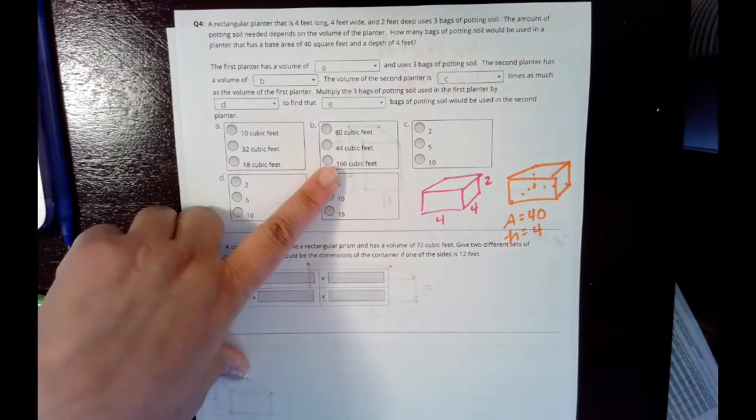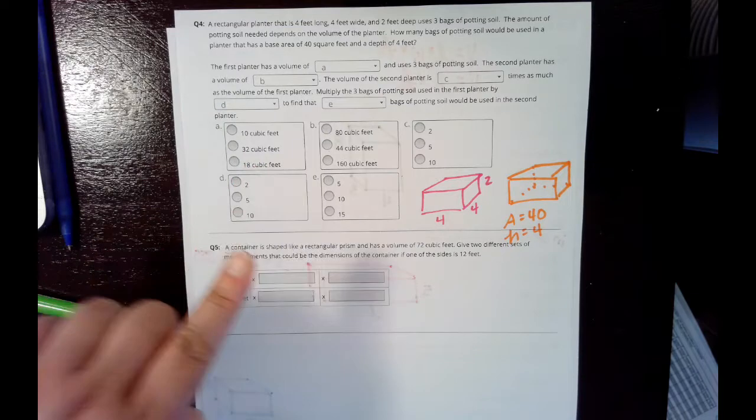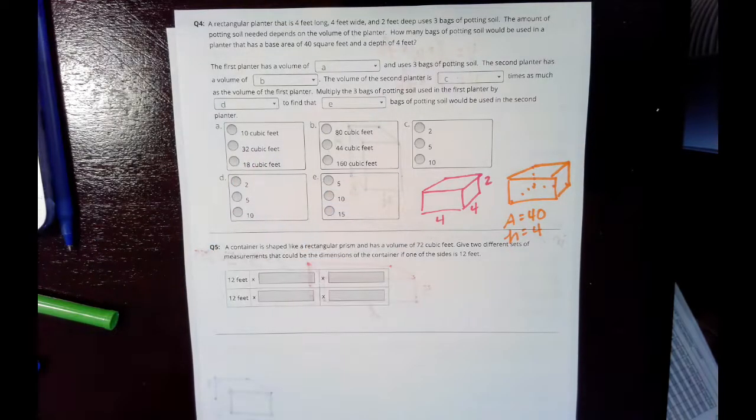Do you multiply the first planter by 2, 5, or 10 to get to the volume of the second planter? Okay? And it says multiply the 3 bags of potting soil used in the first planter by blank to find that blank bags of potting soil would be used in the second planter.